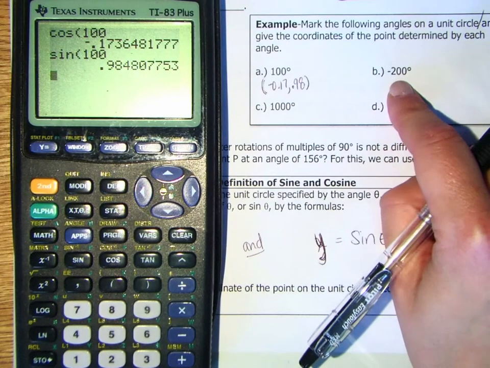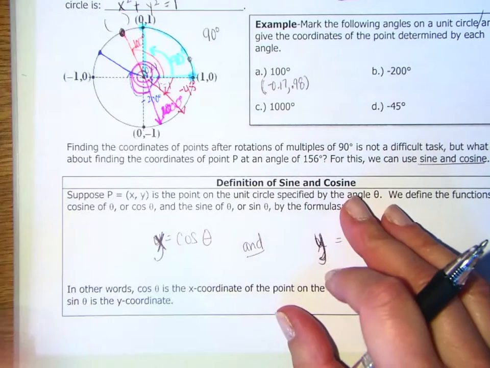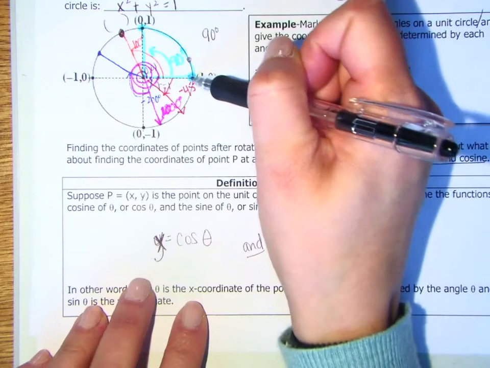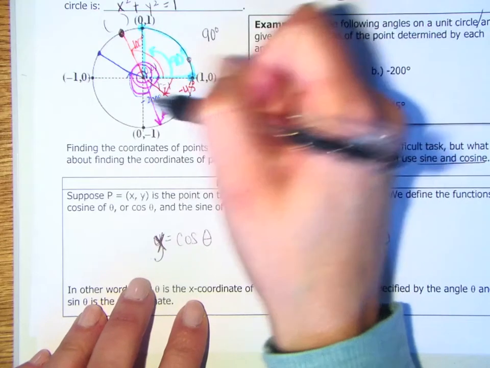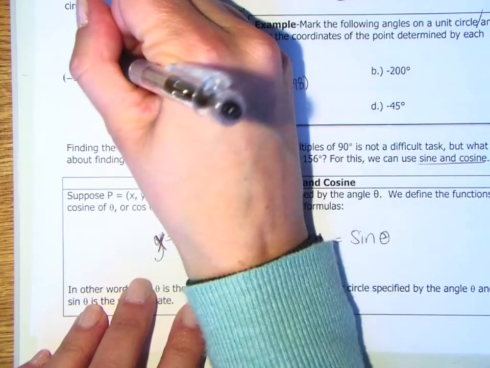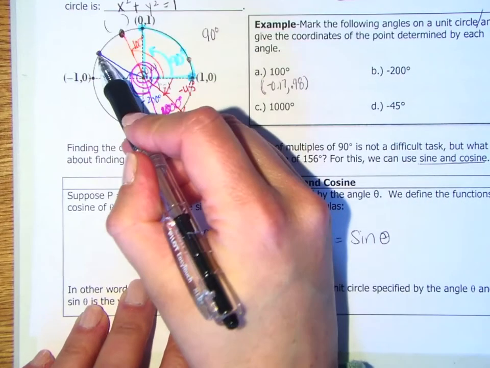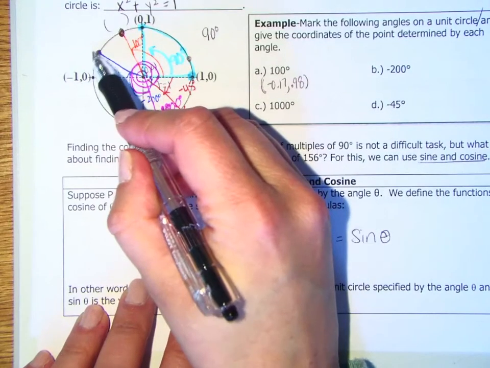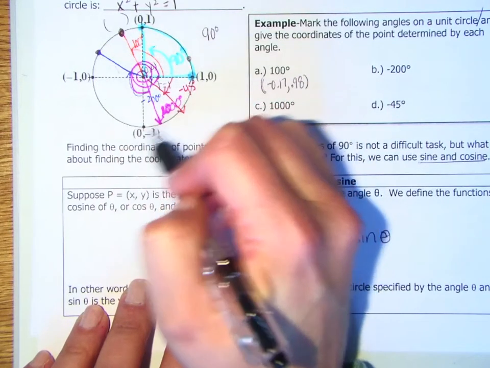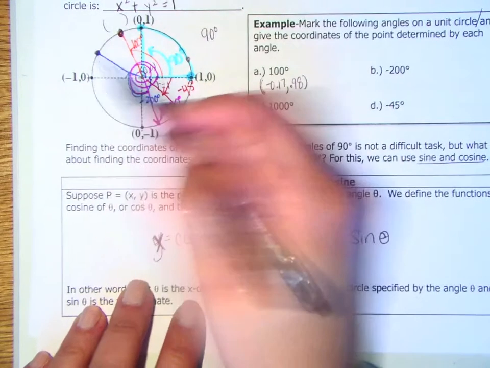All right, so for negative 200 degrees, think about your rotation of negative 200 degrees that ended up, I think, that was our blue one. What we're finding are the coordinates of that point after you've rotated negative 200 degrees.